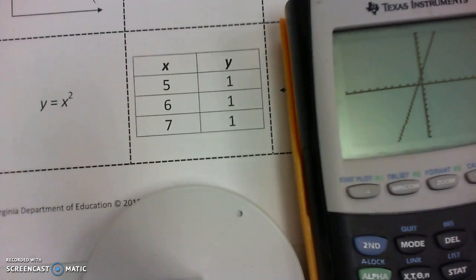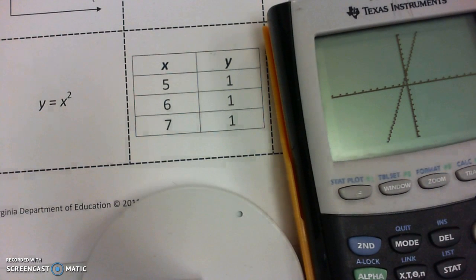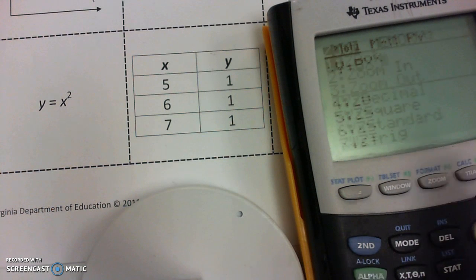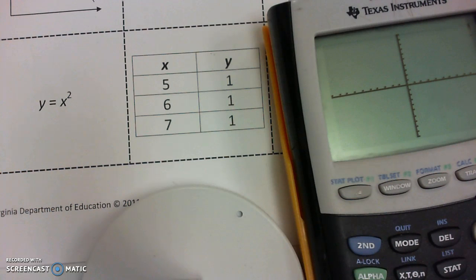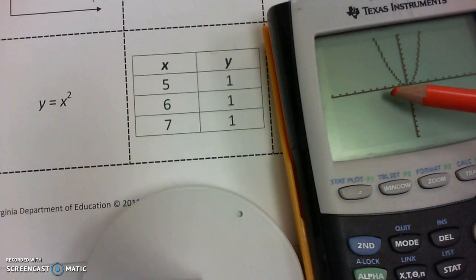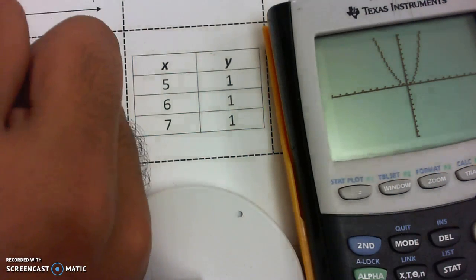When I go down to the last row, I'm going to again type in an equation. I have x squared. I'm going to take a look at a standard window. And this is actually a parabola. I believe we talked about this in class a little bit. If not, a parabola opens up on one end, goes down and comes up, or we have the reverse. Again, each x value will only have one y value. So this is a function.